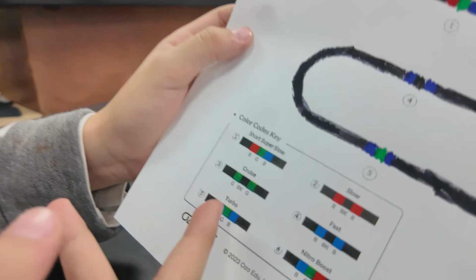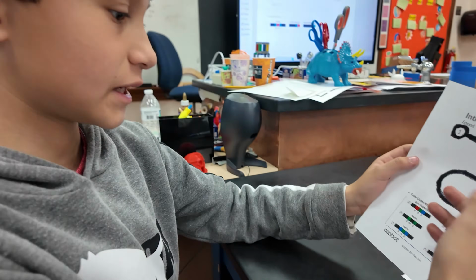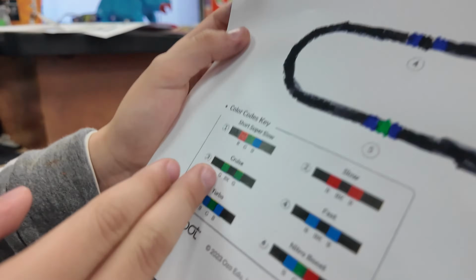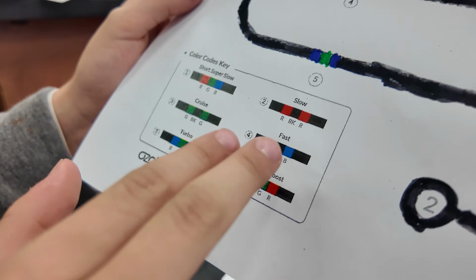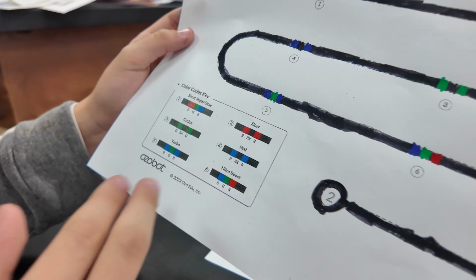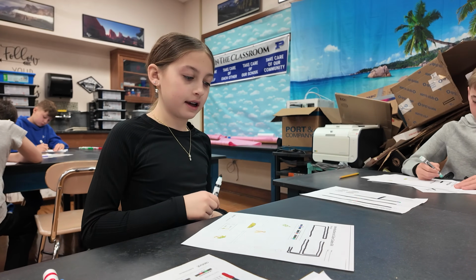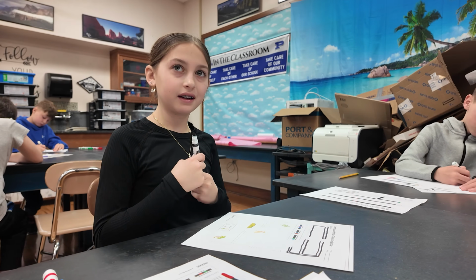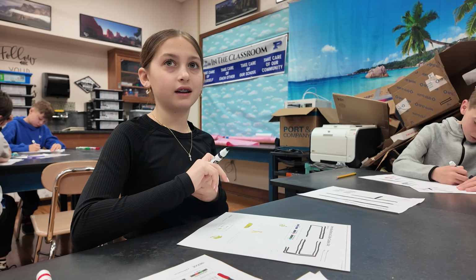Like if you do a red, blue, green, then it goes super slow for a short amount of time. So right here, just go with the normal speed, and then slow cruise, which is a little bit faster, fast, turbo, and nitro boost. It's a code to tell it to do something. So once it gets somewhere, it's going to be told to do something else.